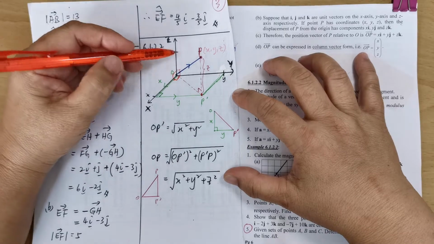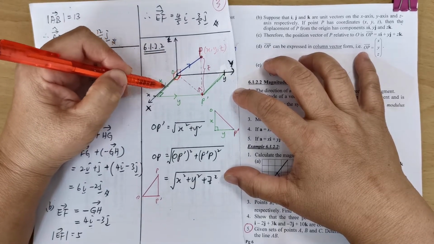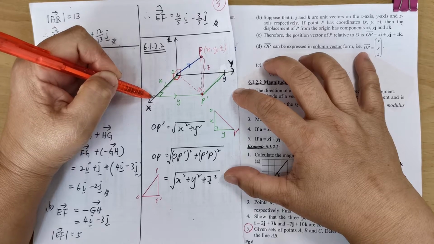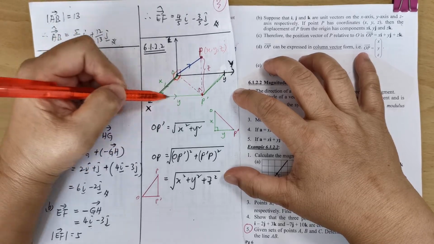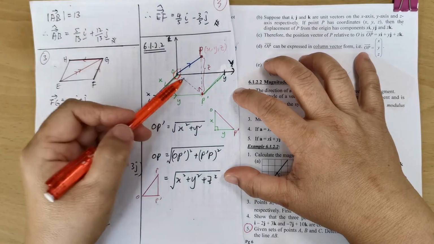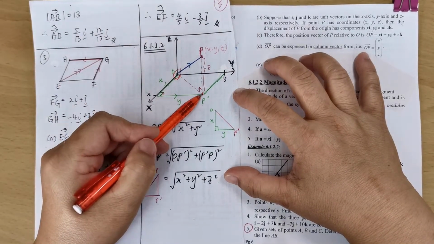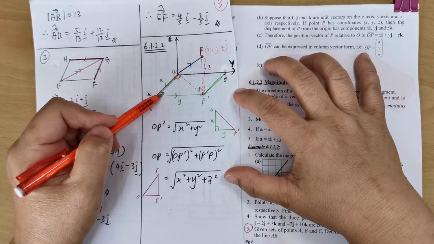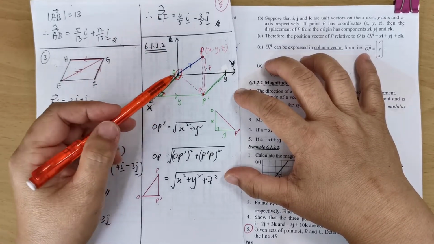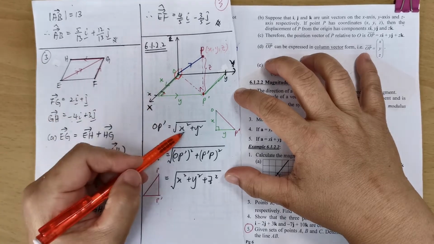You move from the origin x units in the direction of the x-axis, then y units in the direction of the y-axis. This is perpendicular, see? Then you get to P prime. Because this is perpendicular, by using the Pythagoras theorem, OP prime will be the square root of x squared plus y squared.